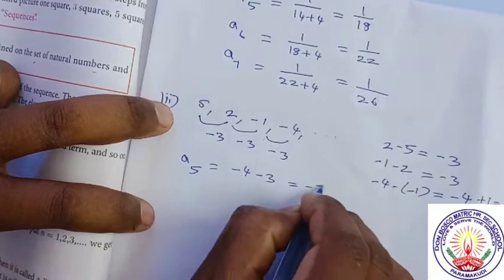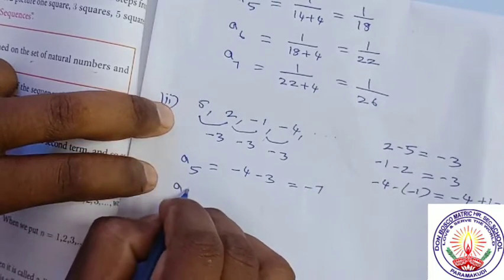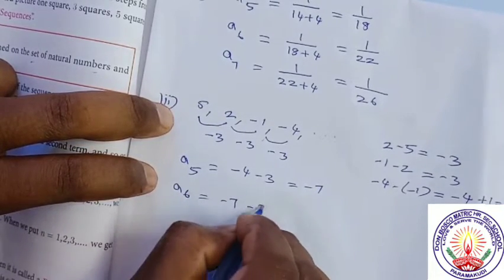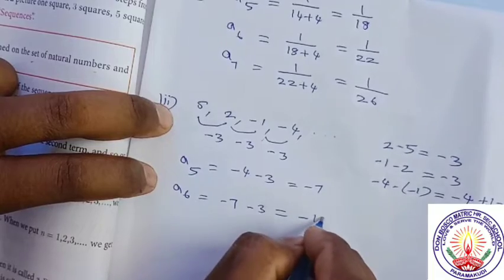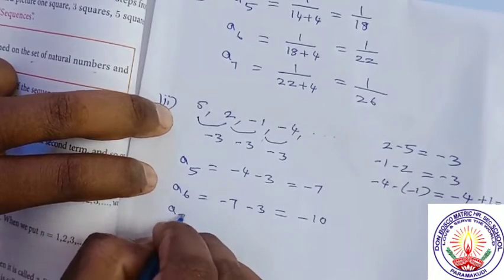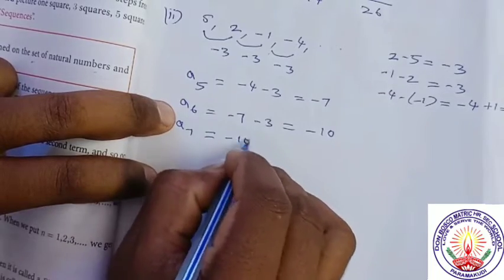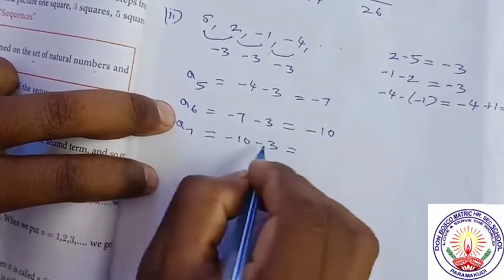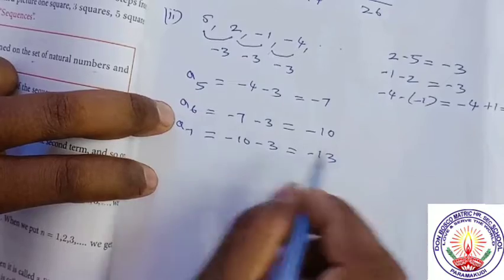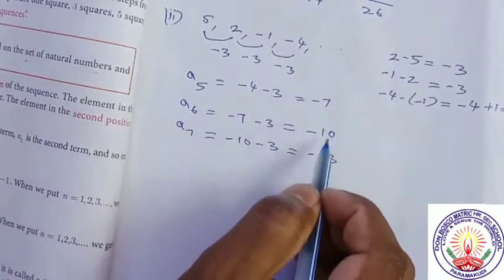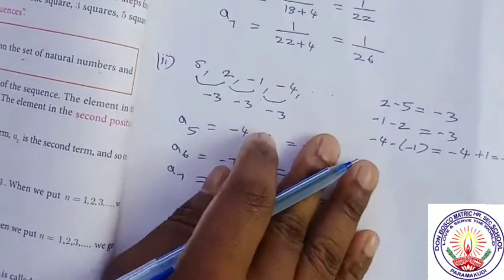So the answer is minus 7. Next term A6: minus 7, minus 3. So the answer is minus 10. Next term A7: minus 10, minus 3. Minus, minus, add, minus 13. Therefore the next three terms are minus 7, minus 10, minus 13.